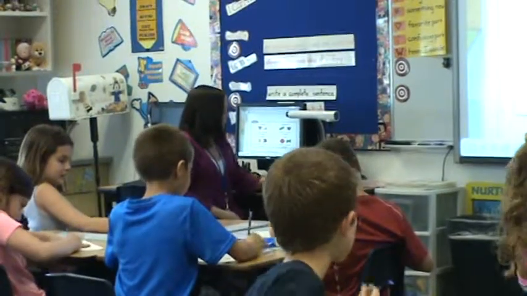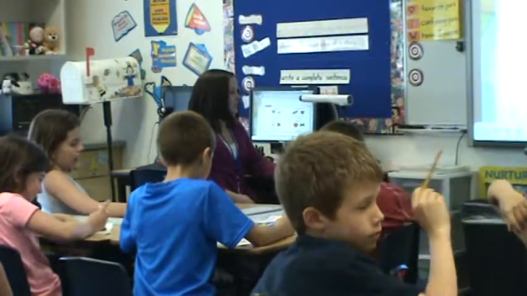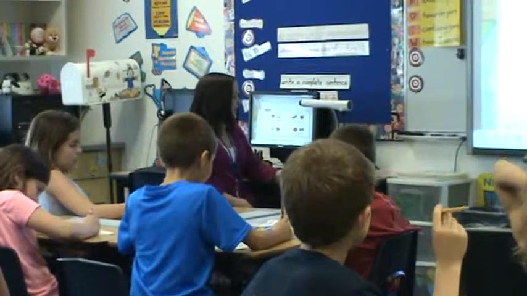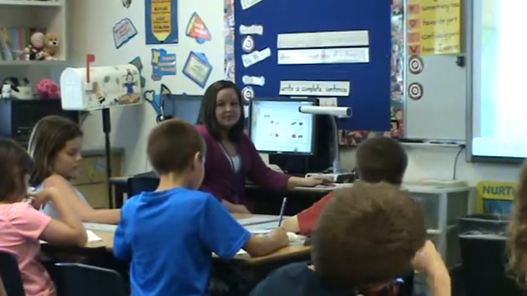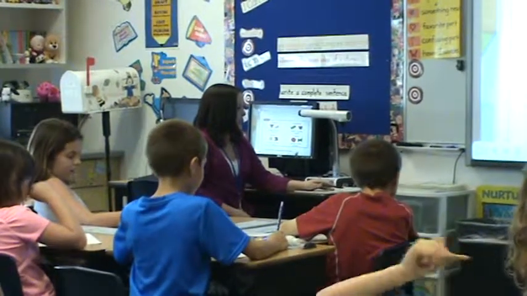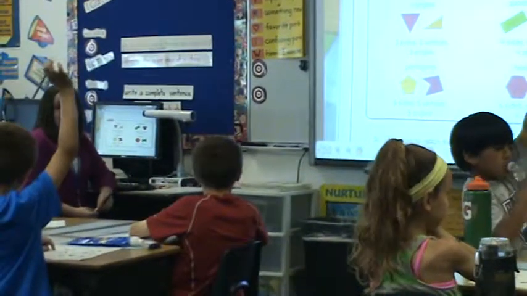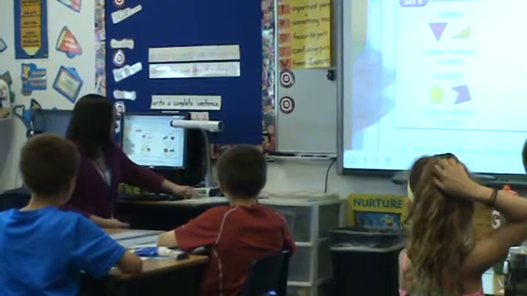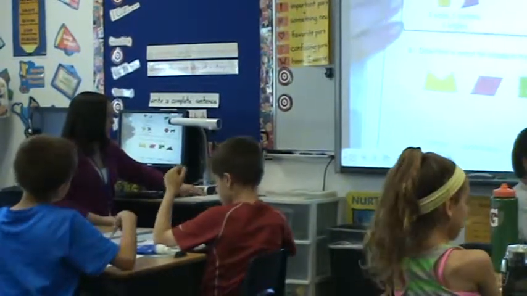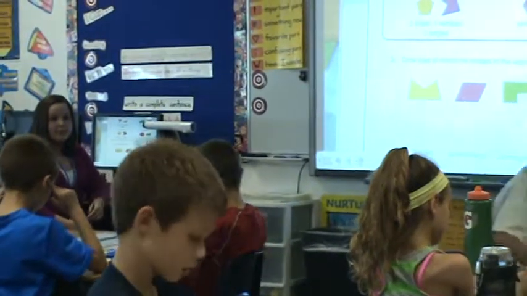And then a pentagon has how many sides? 5. How many vertices? 5. How many angles? 5. And then a hexagon has how many sides? 6. How many vertices? 6. And how many angles? 6. So what do we notice about the sides, vertices, and angles? What do they have in common? They're all the same. Very nice. All right, you are going to do number 3, where it says draw lines to match the shapes, and then we're going to have someone come up and do it.